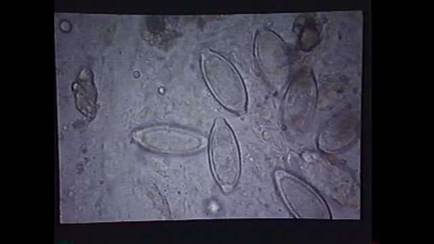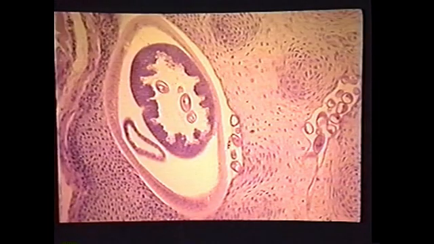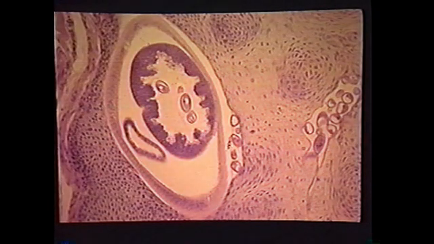Smears like this one will show us the characteristic appearance of capillary eggs with these two plugs, or we can make a histopath. You can see hypertrophy and hyperplasia of the crop epithelium and a cross section of the parasite. Obviously this is a female. You can see the cross section of the eggs.